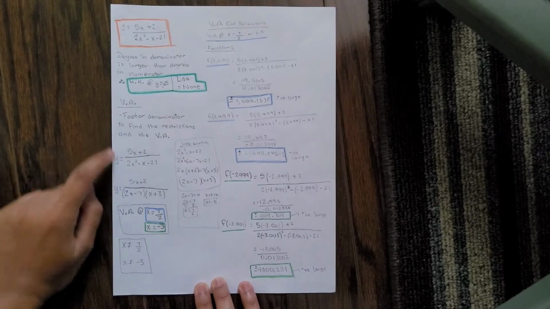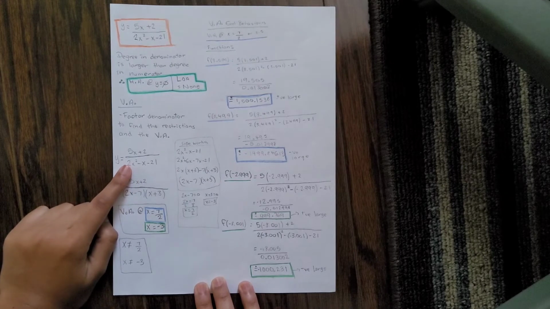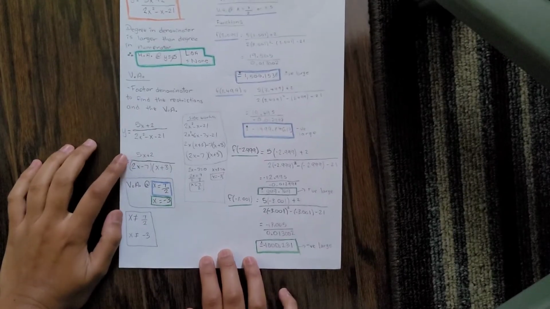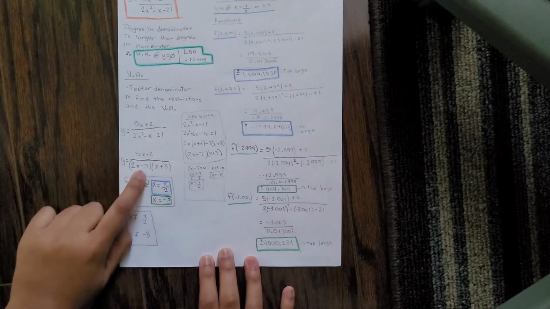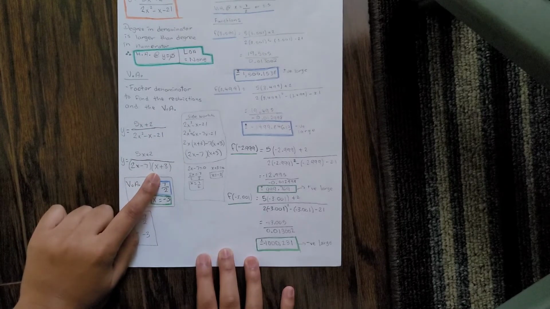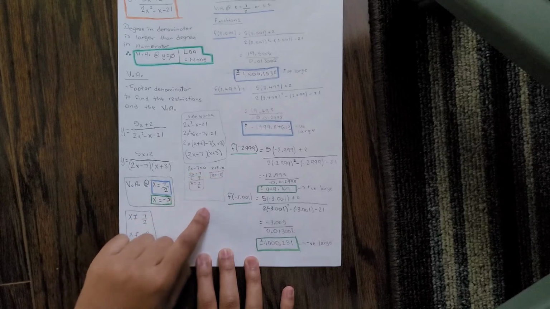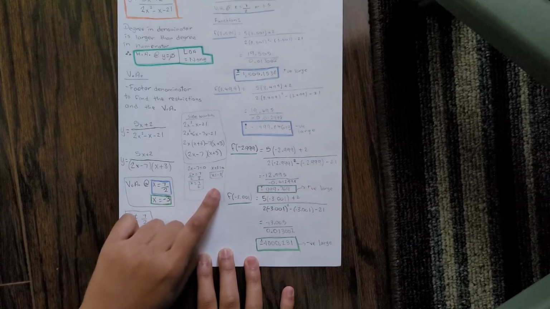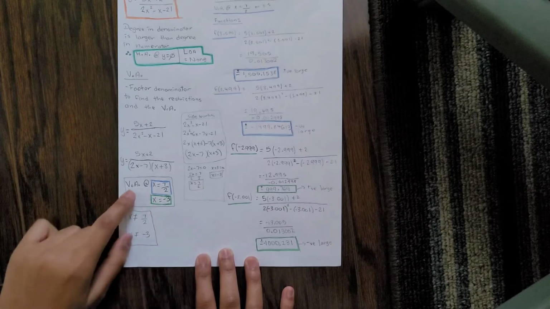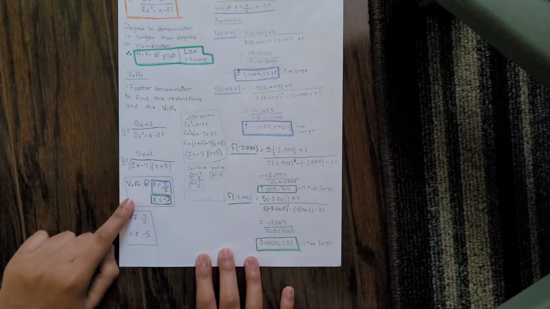In order to do that, we need to factor the denominator. So, I have factored the denominator, showed my work on the side, and ended up with 2x minus 7 and x plus 3. If we set each bracket to 0, we get x is equal to 7 over 2 and x is equal to negative 3. These are our vertical asymptotes.